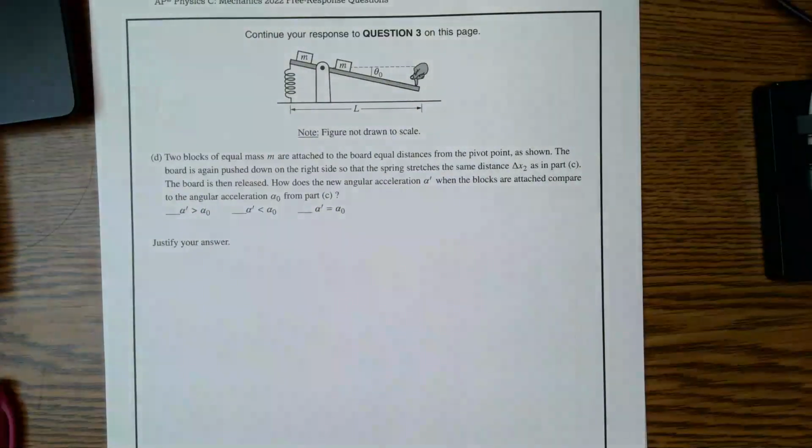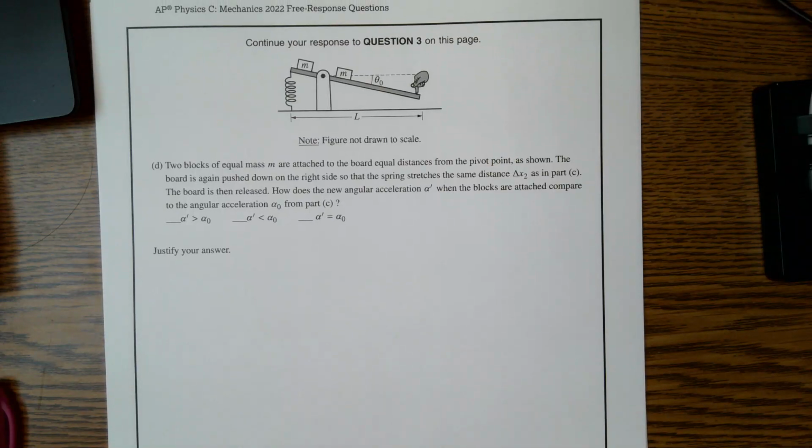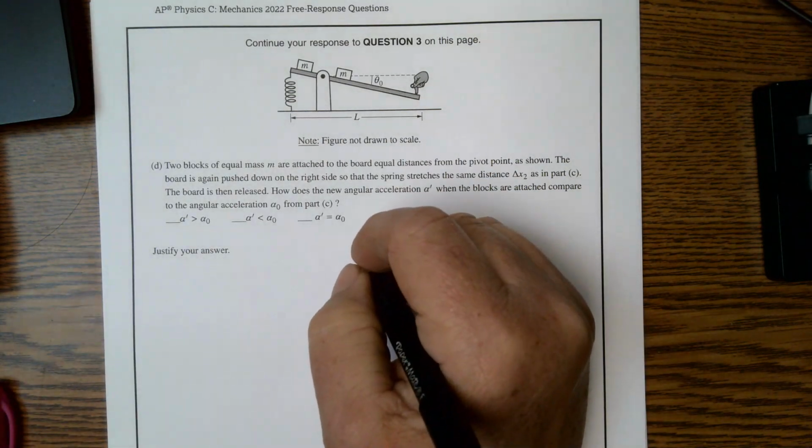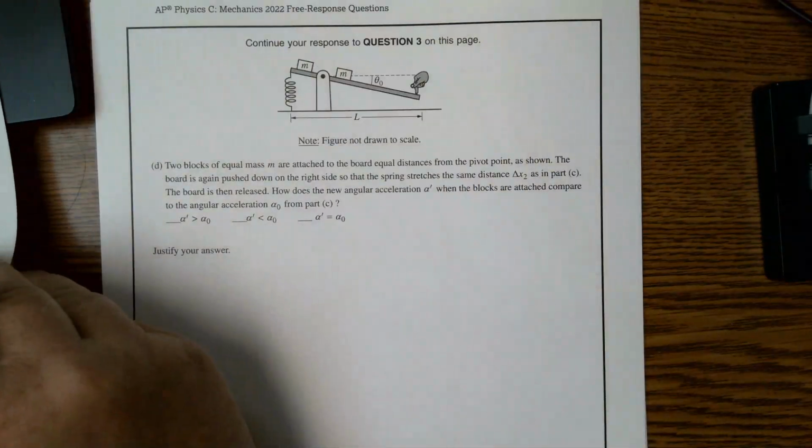Okay, and this is our last part, part D. It says now we're going to put two blocks there of equal mass, equal distances from the pivot point. The board is again pushed down on the right side of the spring, stretches the same distance, and the board is released. How does the new angular acceleration compare with the other? Okay, well, I've got my equation right here that I was building for my alpha naught.